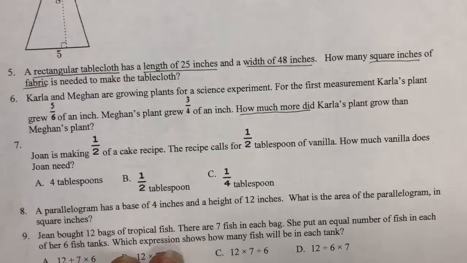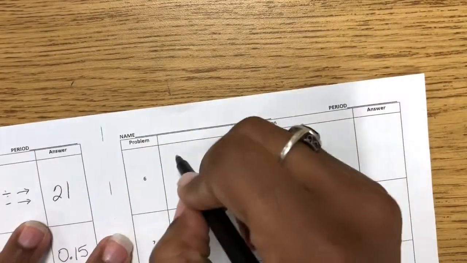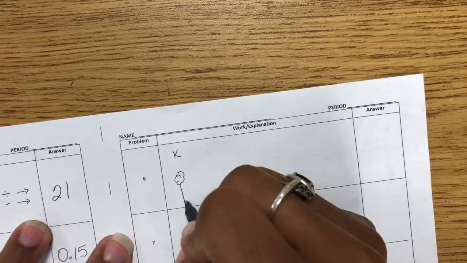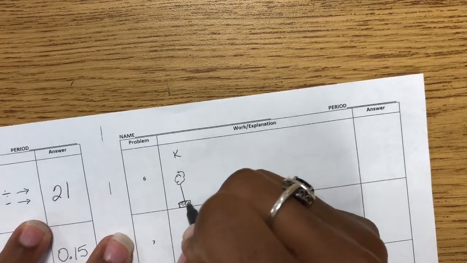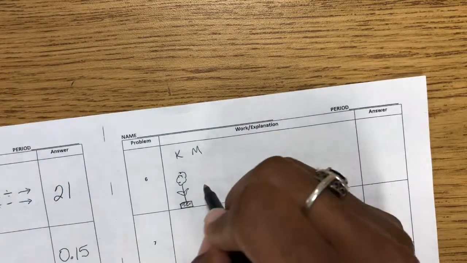So if I drew a diagram, one for Carla and one for Megan, if I drew a little plant, so this is Carla's plant. And then I need another one for Megan. And then here's Megan's plant.